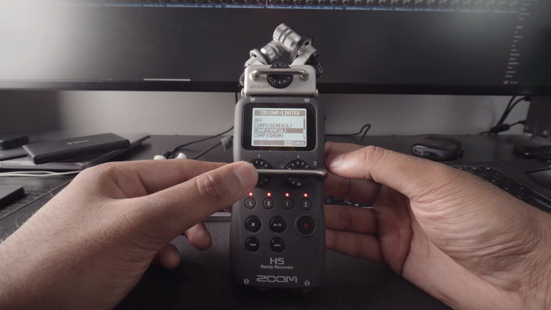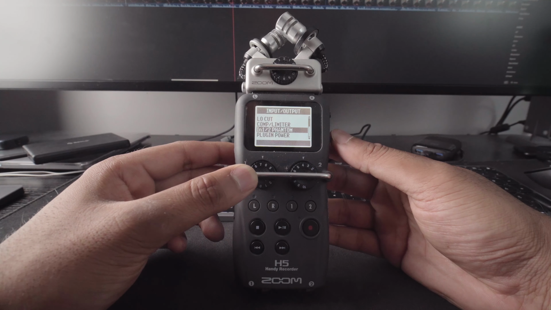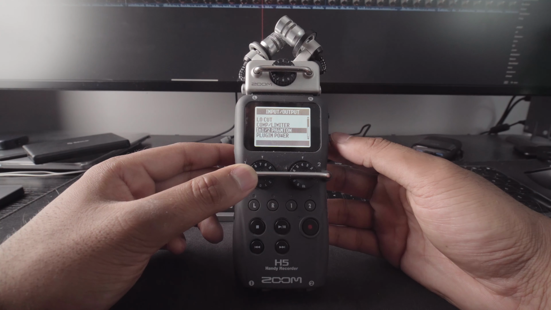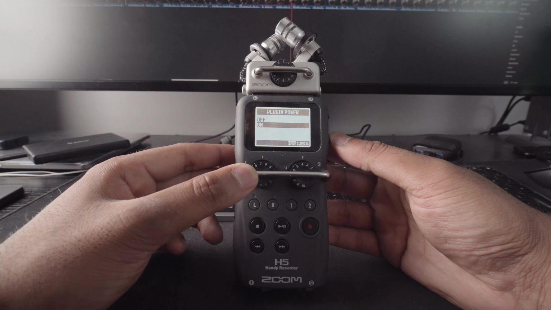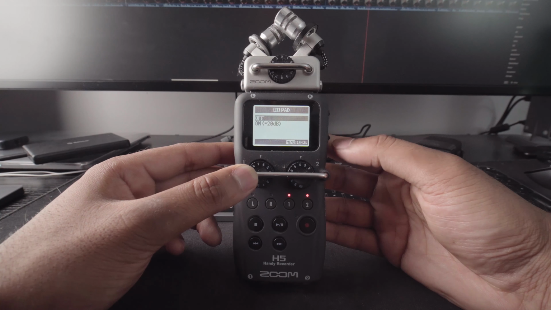Although I can add a compressor in post, I actually like how my recordings sound with the built-in one turned on. Input 1 and 2 phantom don't apply to me because I'm not using the H5 to power a boom mic, but plug-in power does. I'll make sure I have it turned on because I don't like to rely on the AA batteries it takes. I'd rather plug it into an outlet. Under input 1 and 2 pad, I go into all and turn it off.